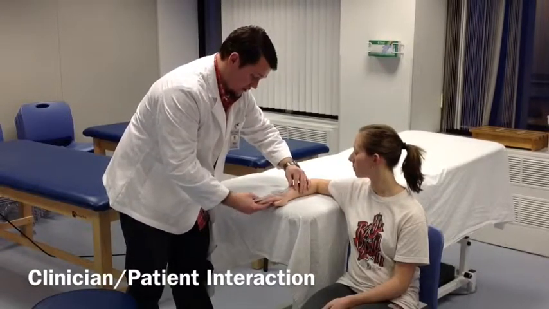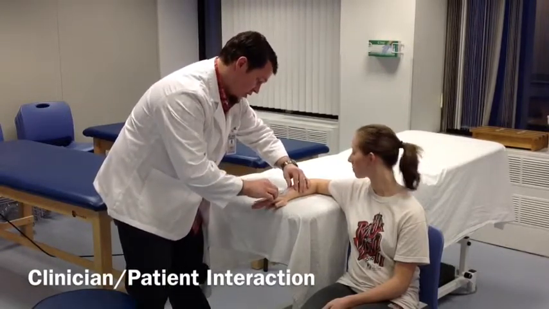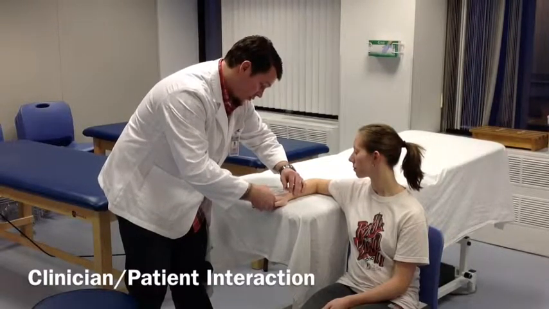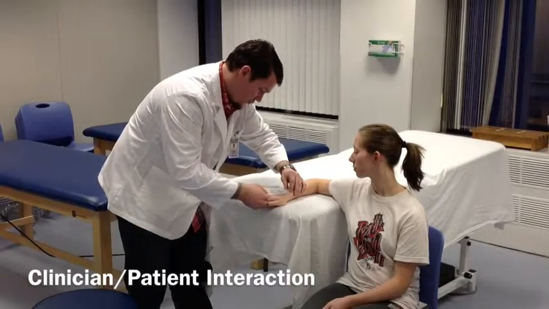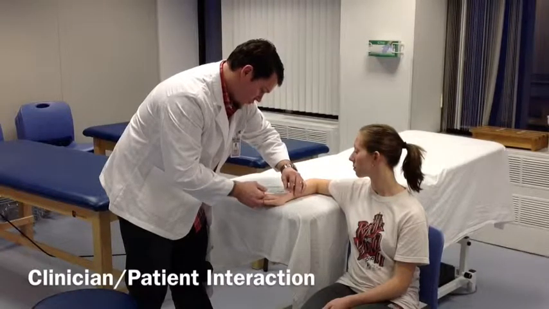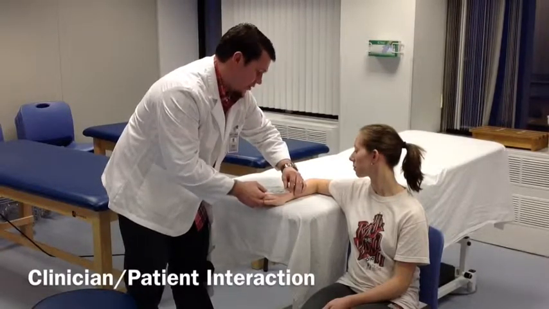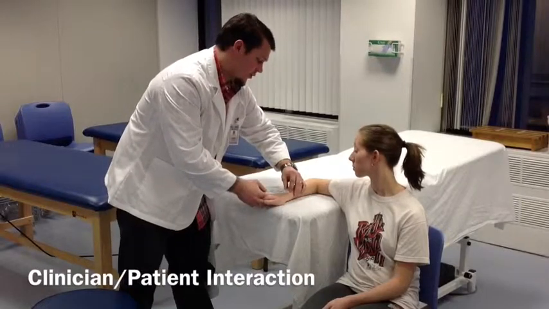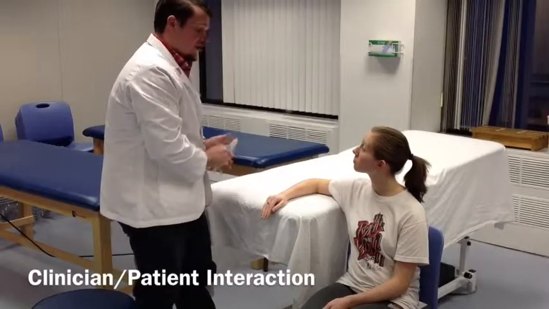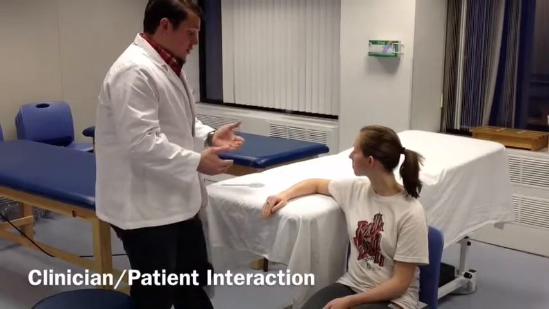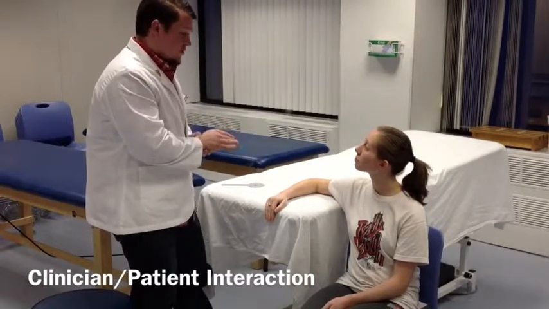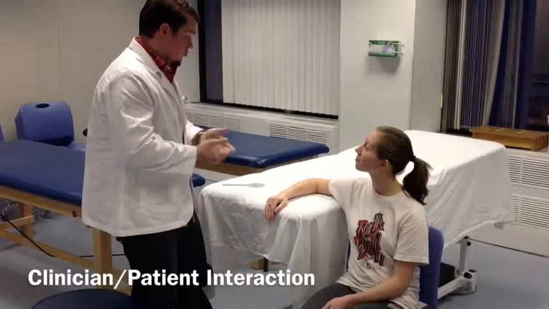Let's go back to neutral. Then just relax your wrist for me, and I'm going to go through the movement myself. Okay, I have about 39, we'll say 40 degrees, which is within the normal standard deviation measurements. So those measurements are pretty similar. It leads me to think that you really don't have any tightness in those structures.